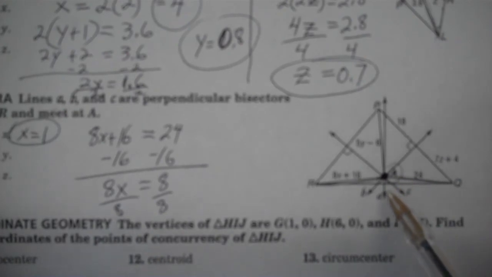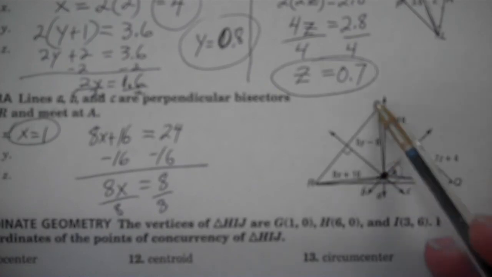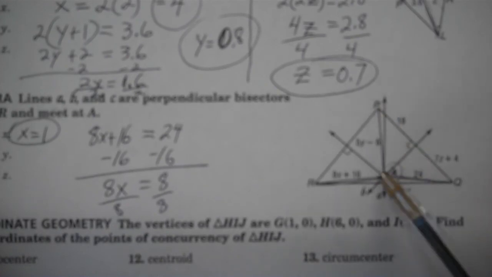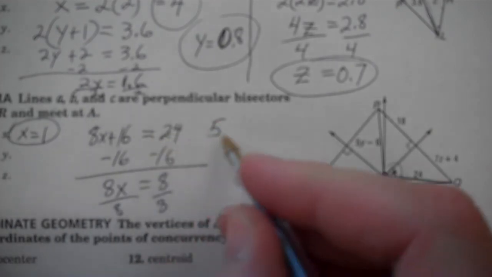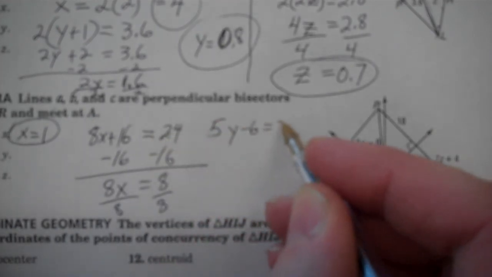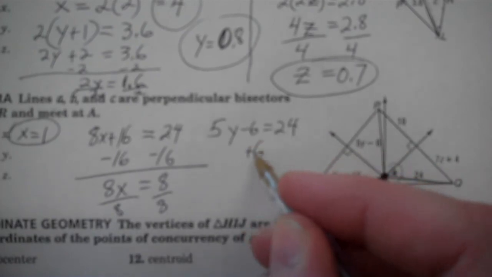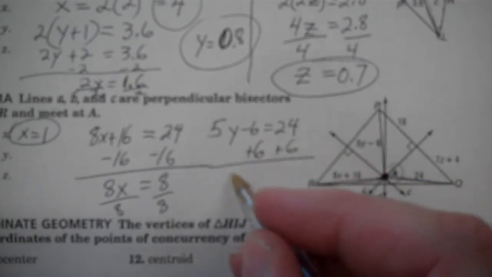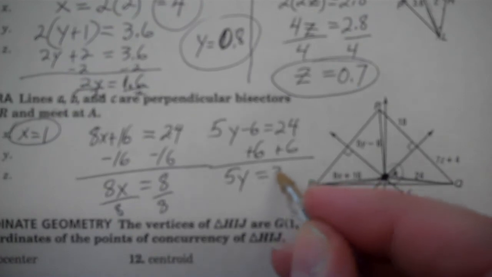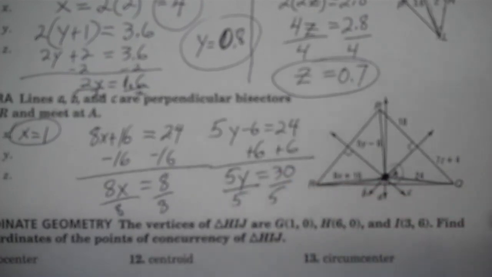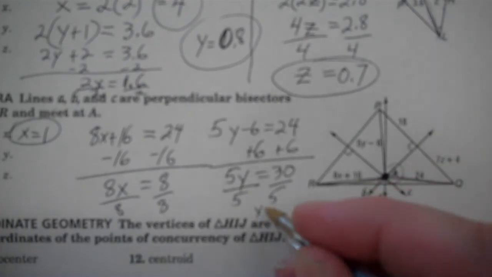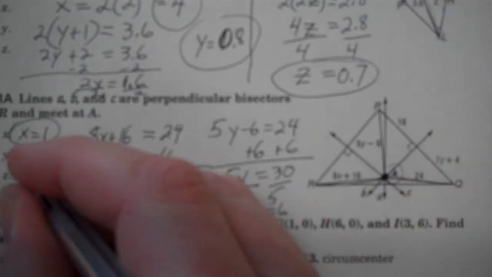Now I'm going for y. And where did I see y? I saw y from A to P, the circumcenter to P. That's also equal to 24. 5y minus 6 equals 24 is going to help me find y. So I'm going to add 6 to both sides, and I have 5y equals 30. And I divide both sides by 5, and that means y is equal to 6. Okay, I have x and I have y.